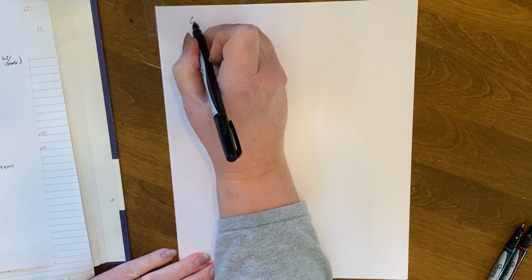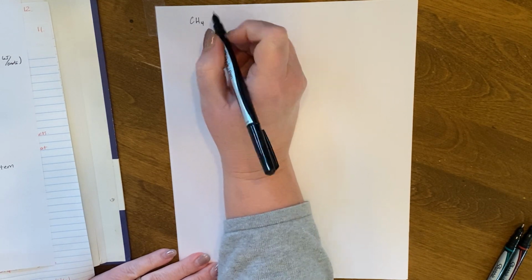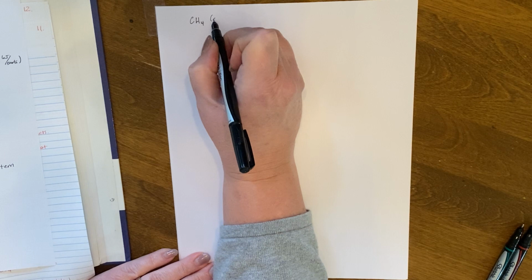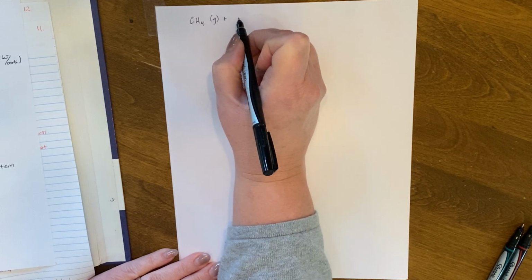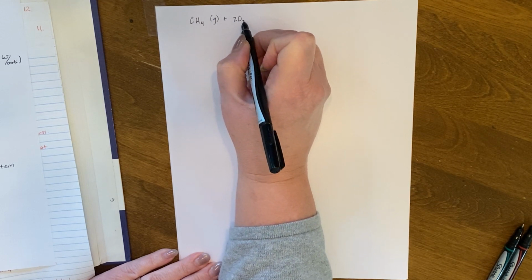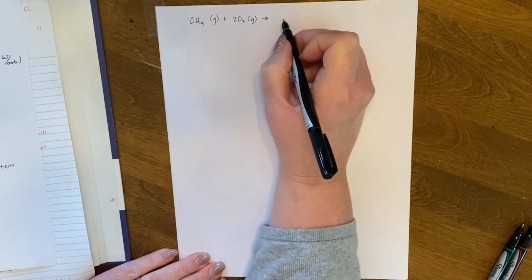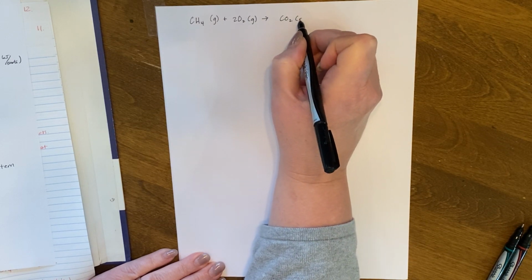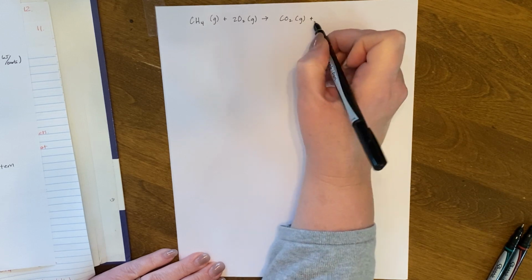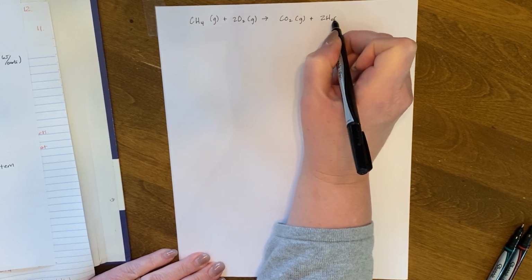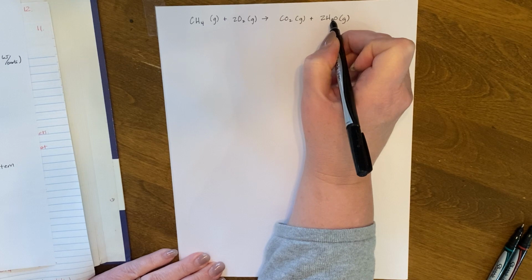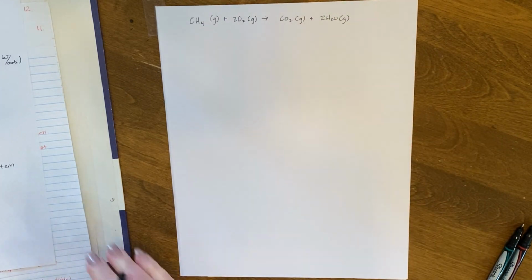I'll rewrite my equation up here. We have CH4 gas plus 2 O2 gas yields CO2 gas plus 2 H2O gas.